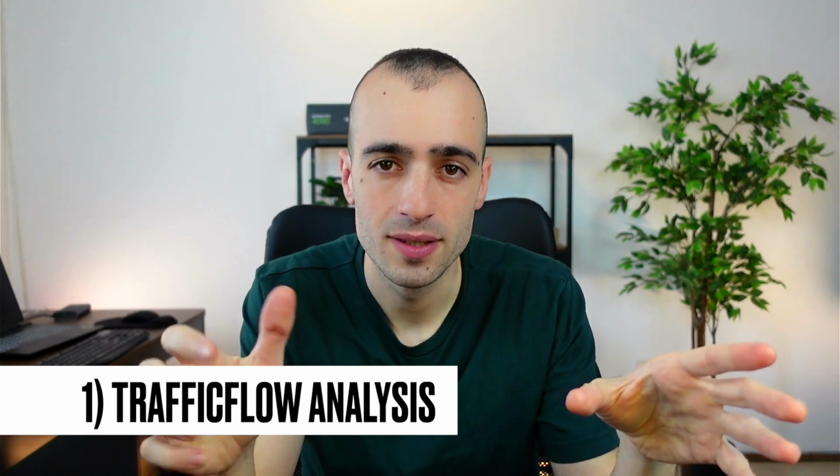Let's start with the first point, traffic flow management. This is one of the most common requests that we get from companies, to analyze the flow of the traffic. What can we do with this technology? We can analyze the flow of the traffic in real time by counting how many vehicles are crossing a certain area. We can classify the vehicles. We can understand if the vehicle is a car, a van, a bus, or even more advanced classifications depending on your country.